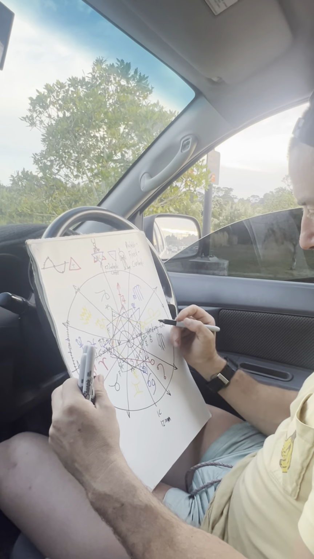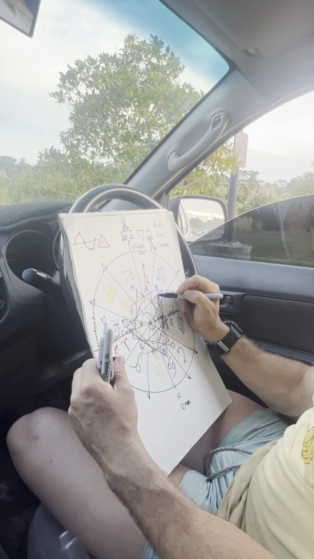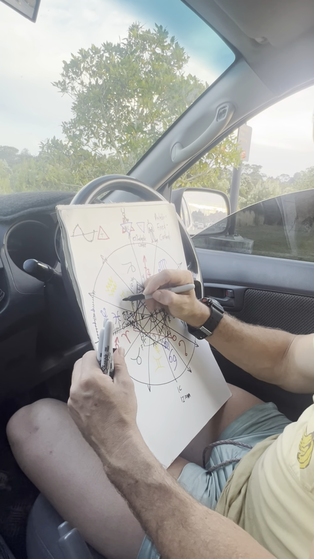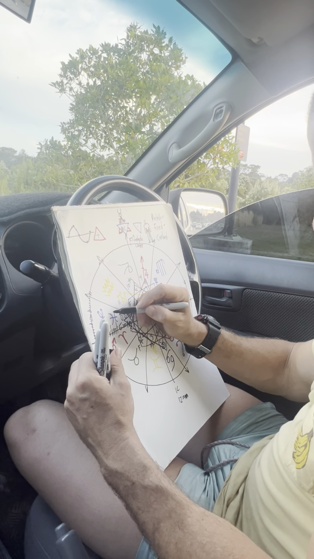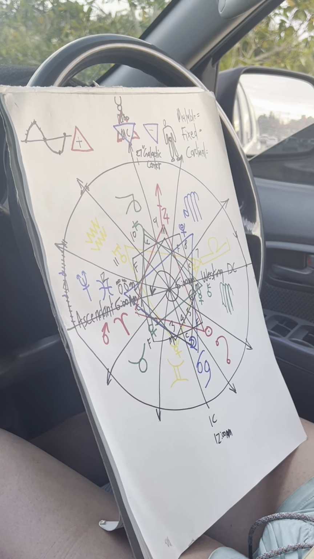I know your chart's busy, but write numbers 7, 8, 9, 10, 11 and 12 through the houses. Because we will get a little photo. It's a lot to take in, but if you watch the whole lot, it makes sense. If you were to just look at that, you would be like, what? But we've explained that, so it all makes sense.